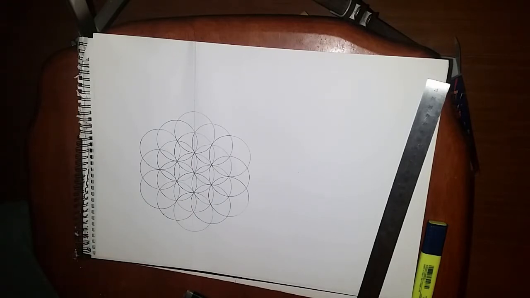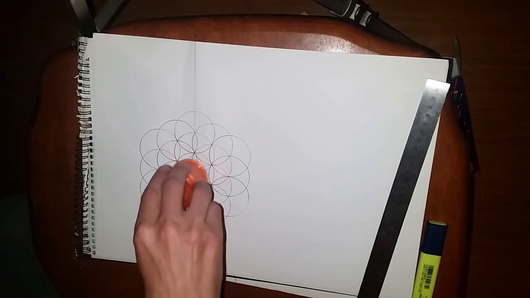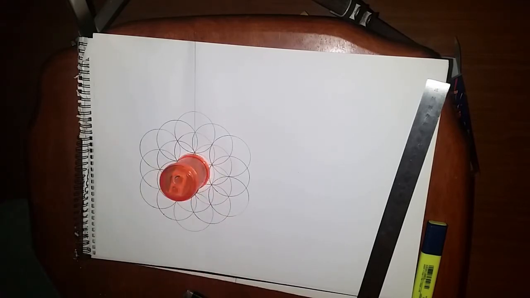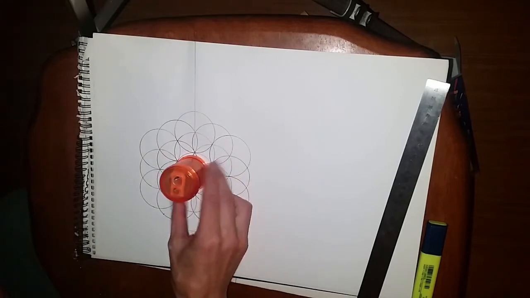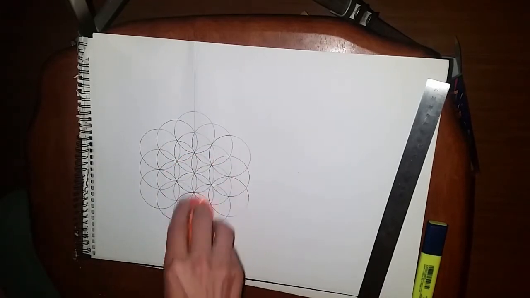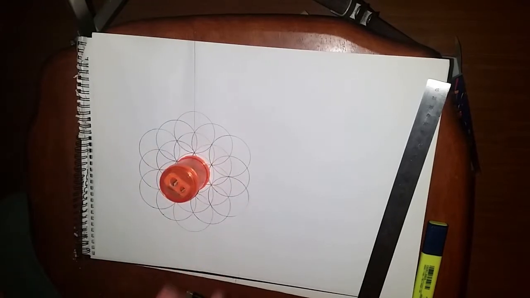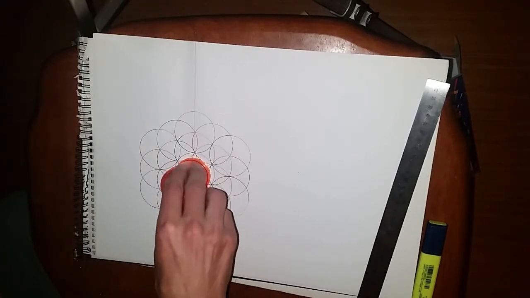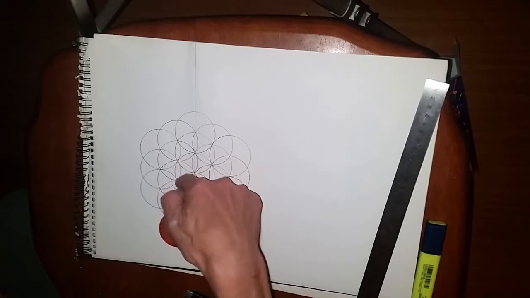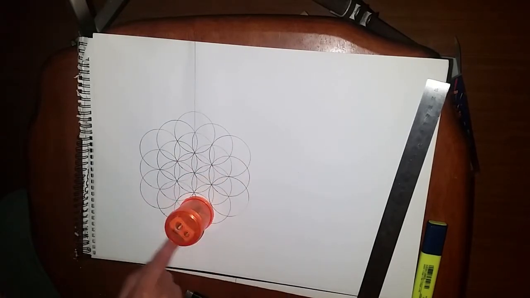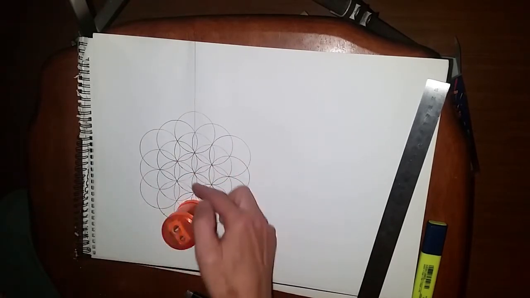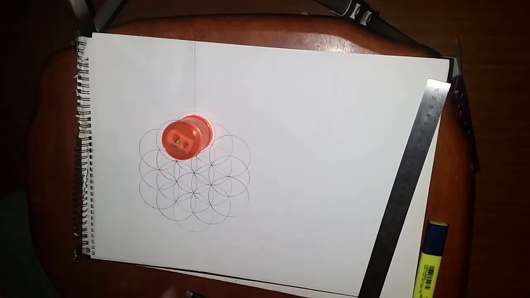One way to think about it, actually, imagine, I wish I had a golf ball or something, we have this central circle here. You could say that encloses one full circle. Then we have another full circle, and the same thing would happen there.